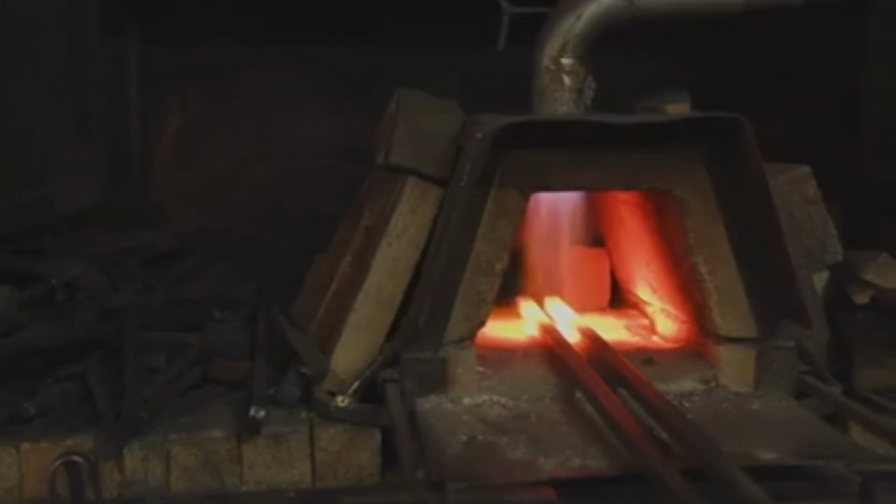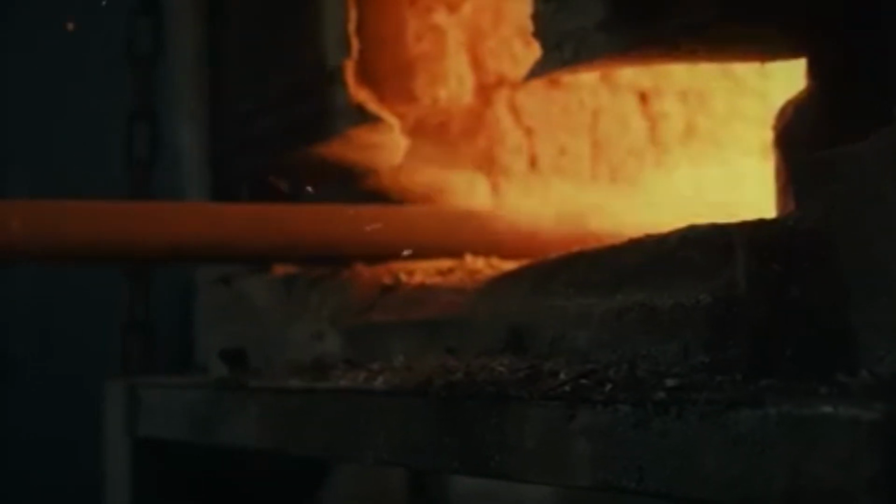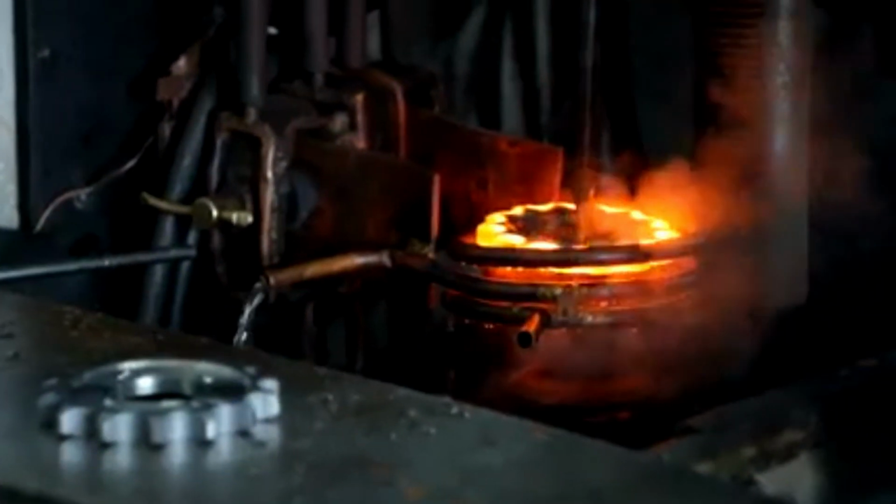Heat treatment is like magic for metals. It changes their properties without changing their shape. One awesome type of heat treatment is annealing. Annealing is like giving metal a relaxing spa day.